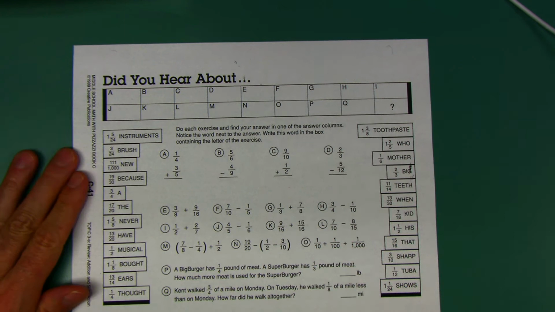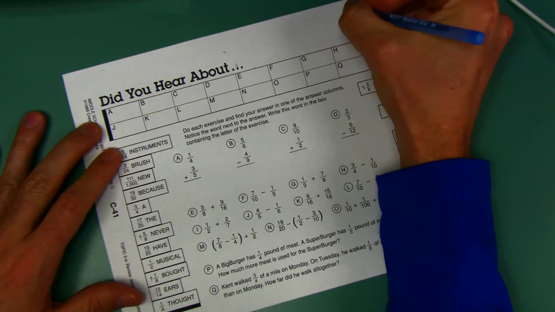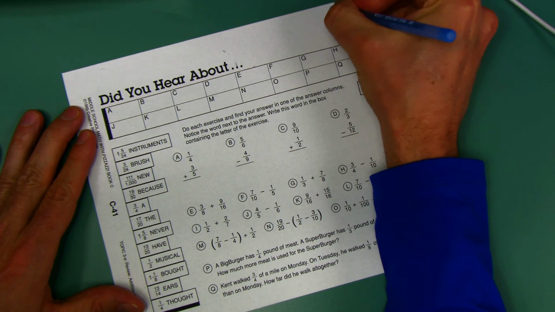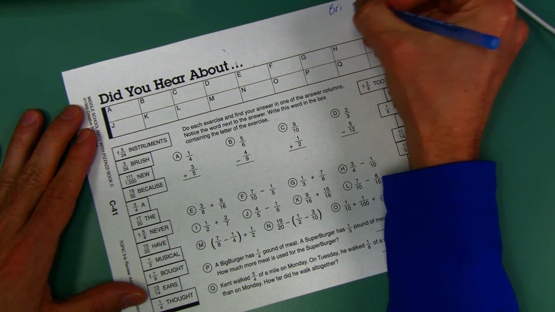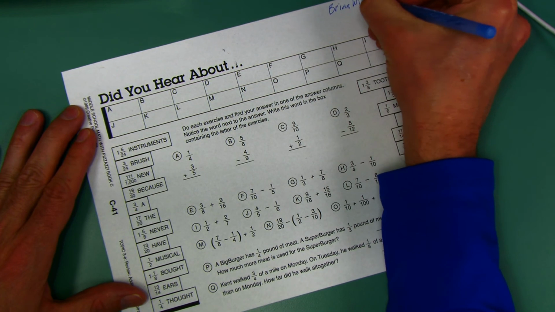We've got a Pizzazz worksheet for you. We're reviewing how to add and subtract fractions. And these are all fractions with unlike denominators.